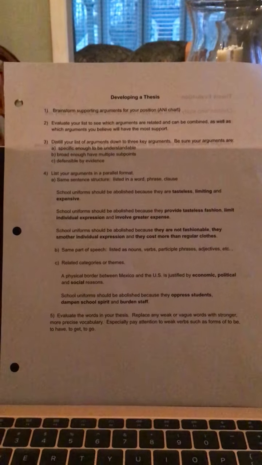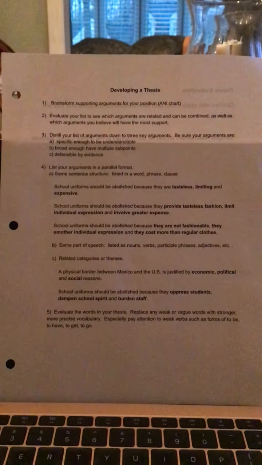An Annie chart was basically a brainstorming activity where you listed affirmative arguments, you listed negative arguments, and you listed interesting information. And the emphasis on that was arguments. I hope it helped you really grapple with your topic. And our next step is going to be to figure out what are the 3 strongest arguments that would defend your topic. So these are some steps we're going to take.